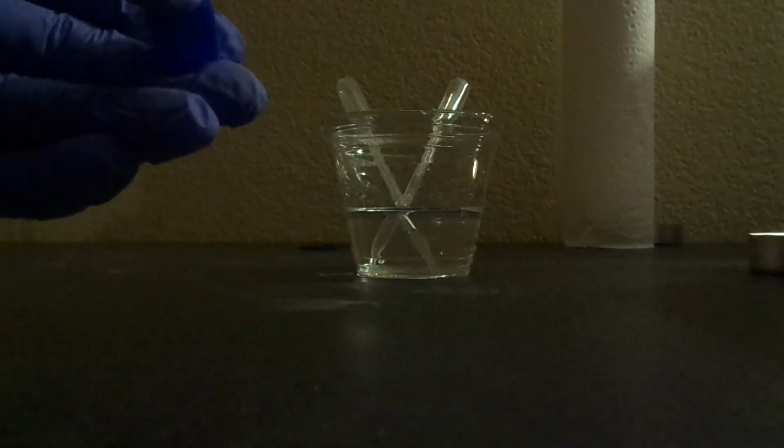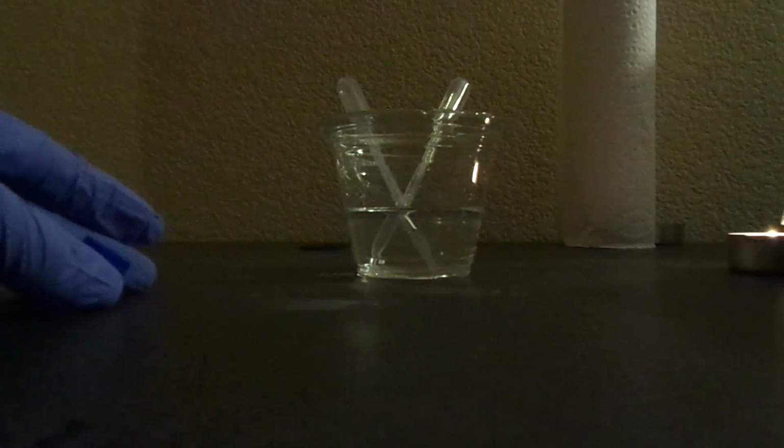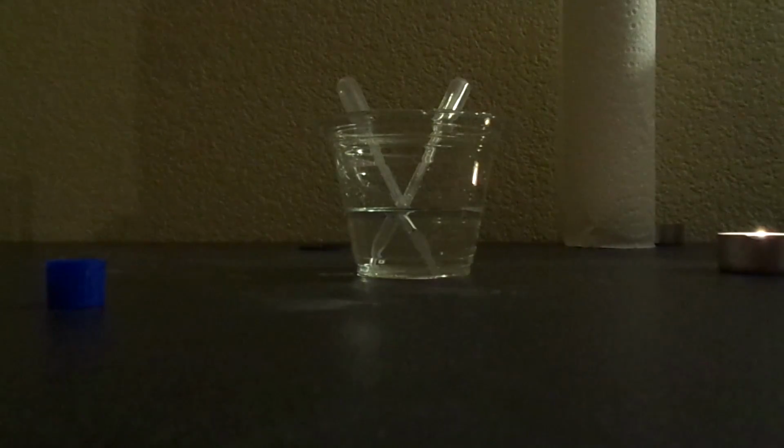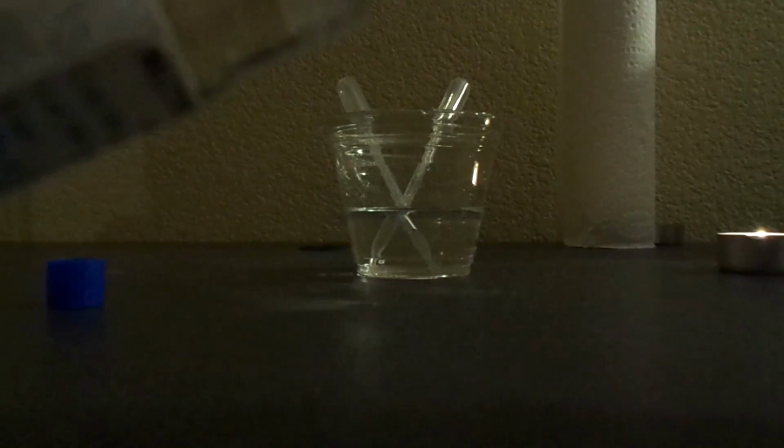Gonna flame the lip. And add precisely 1 drop.